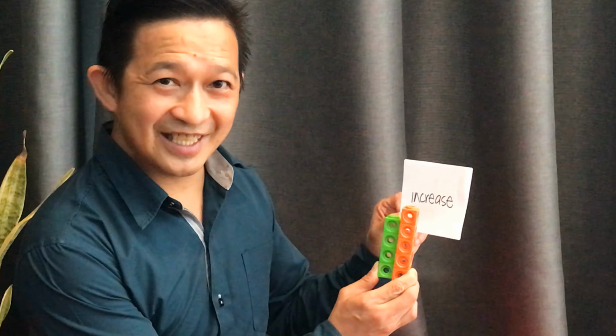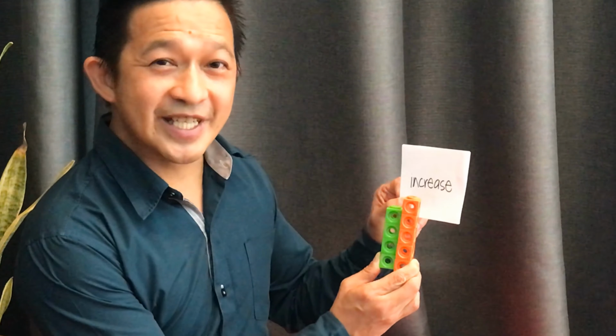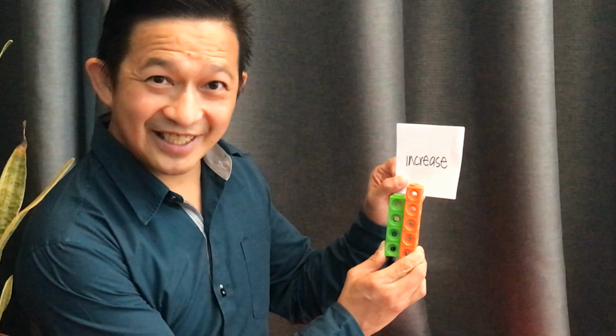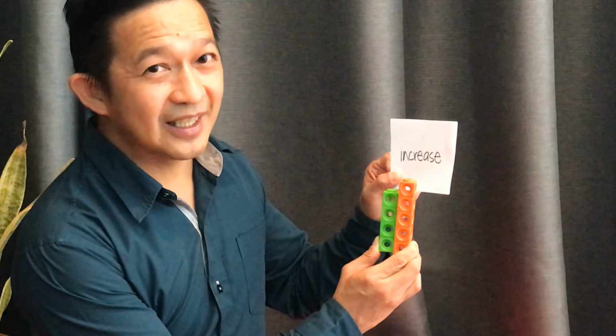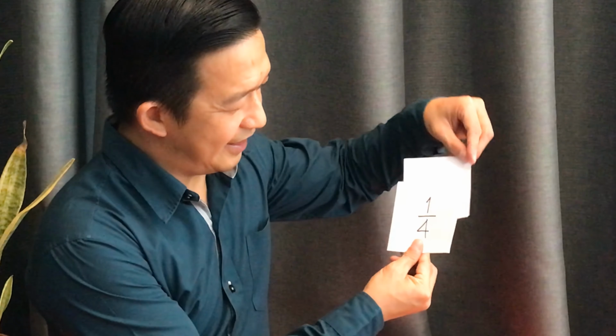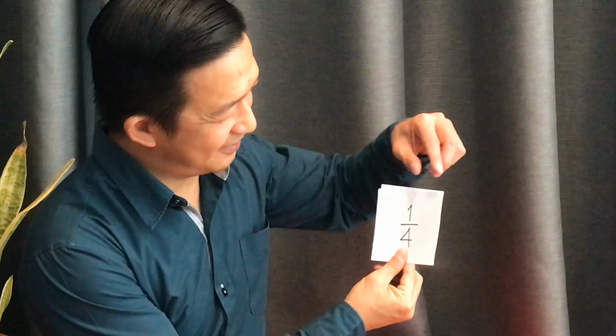Can you see the increase? Can you say that that increase is what fraction of the amount at first? In green, is 1 cube out of 4 cubes, isn't it? So the increase is by 1/4. And 1/4 is how many percent? It's 25%, isn't it? So we can say the percentage increase is 25%.